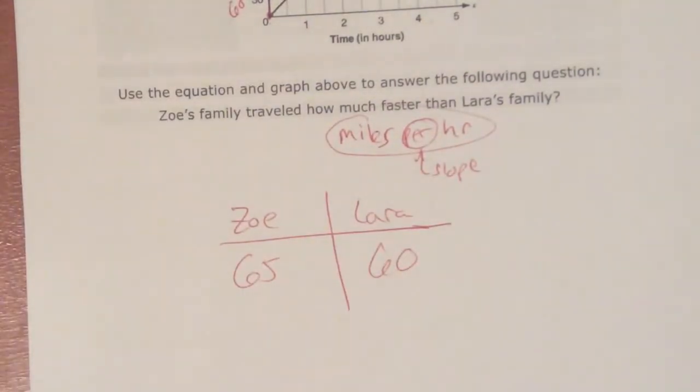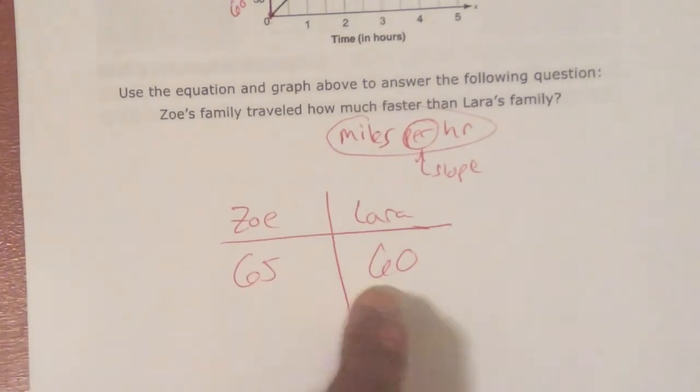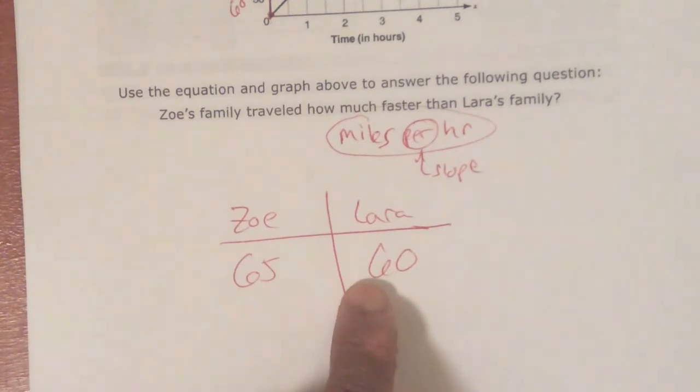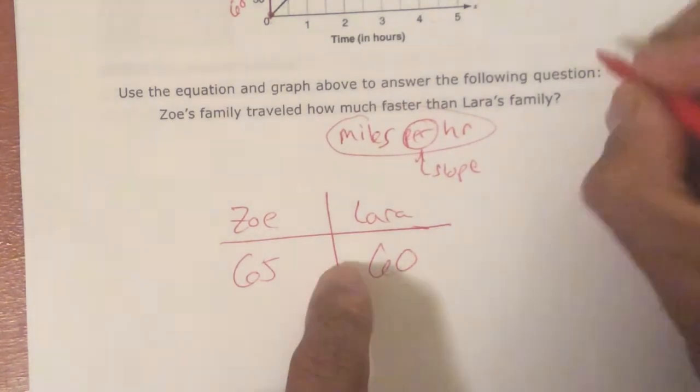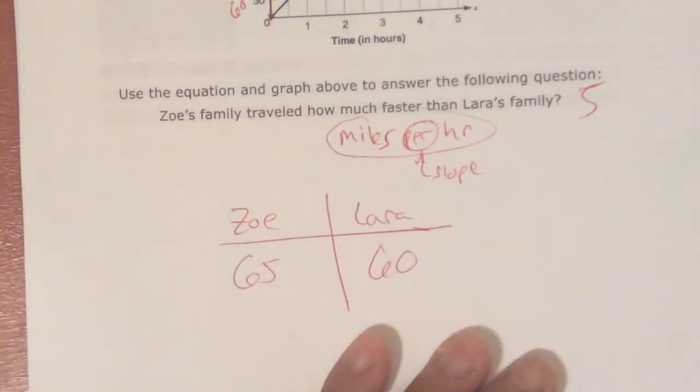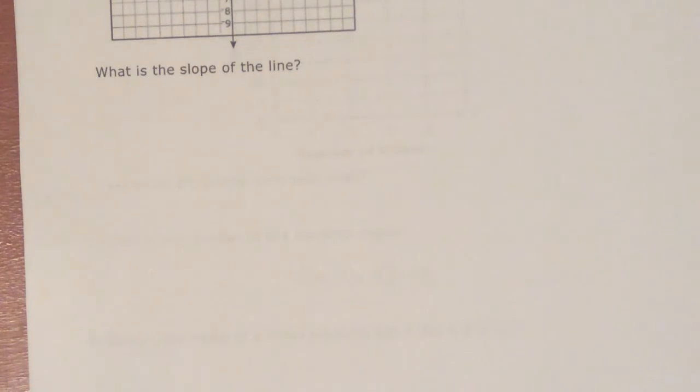So now they said, how much faster is Zoe going compared to Laura? Well, 5 miles faster. Okay, Zoe is going 5 miles per hour faster than Laura, so my answer would have been 5. Okay, let's go ahead and move on to problem number 7.